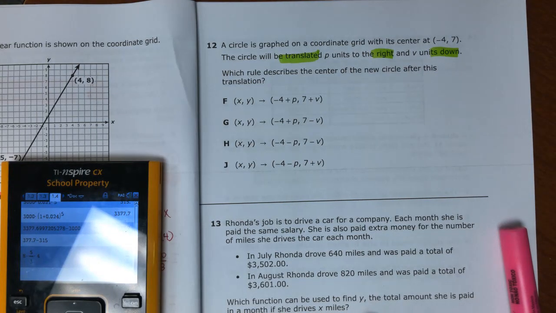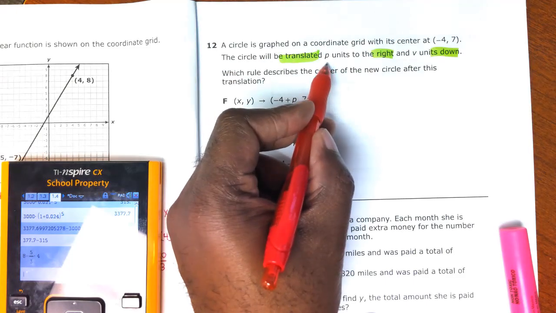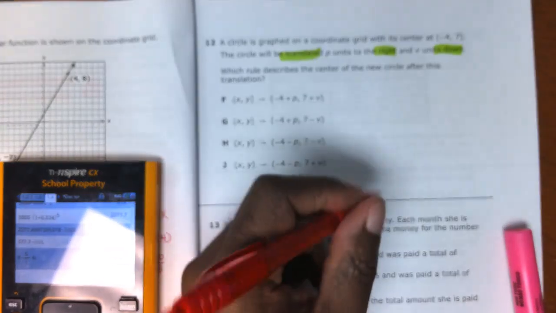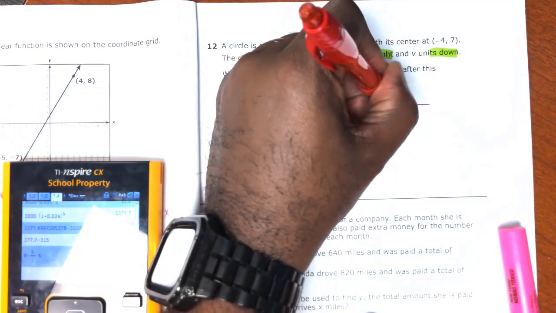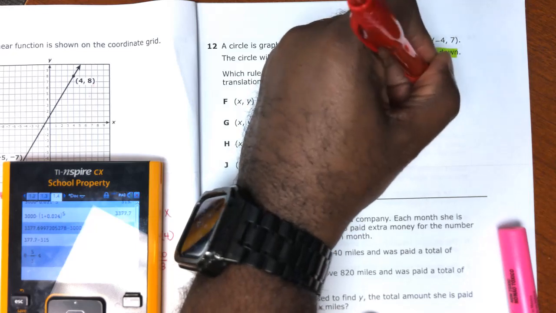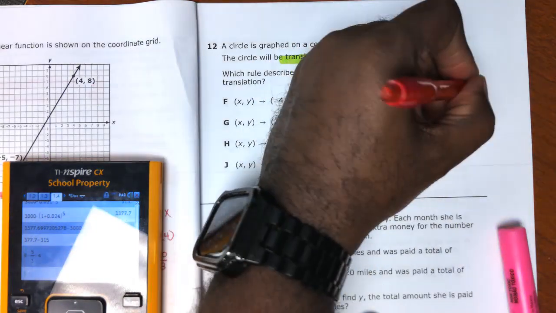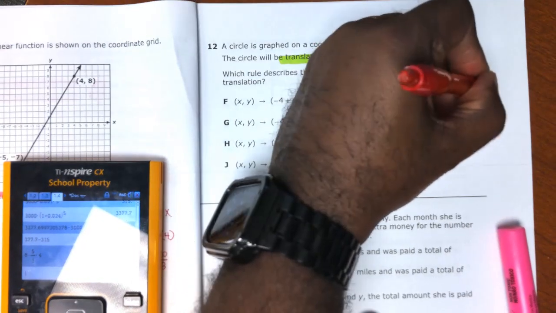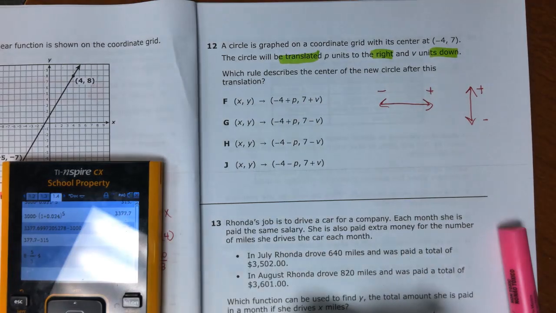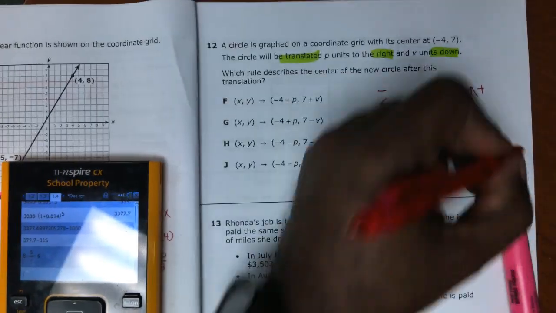So it's been a while since you probably used translations, but if we're at -4 and it says p units to the right, right is positive. So this is where I would draw this picture like this: plus, minus, plus, minus. So that means plus p, and down is minus v.